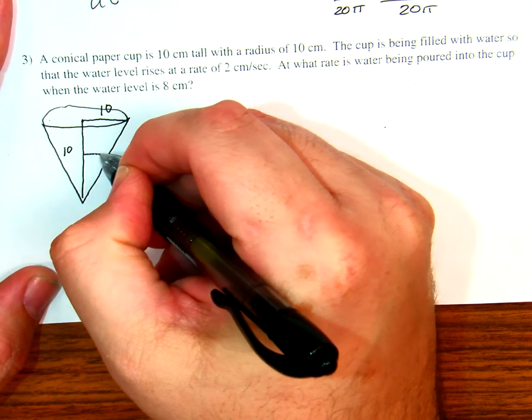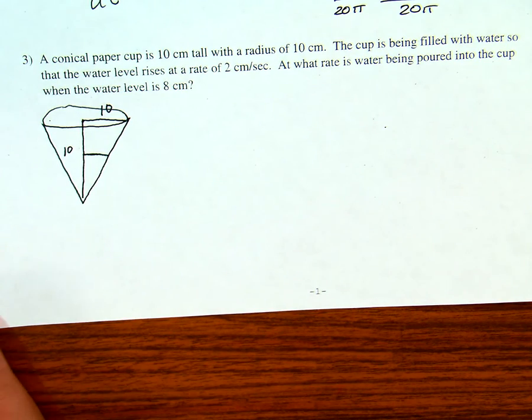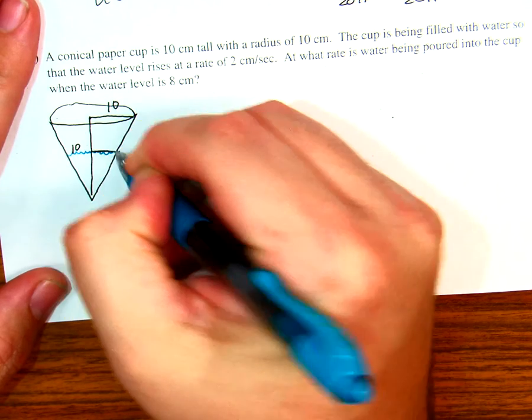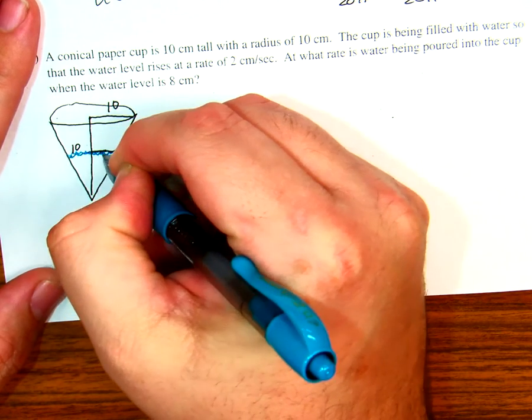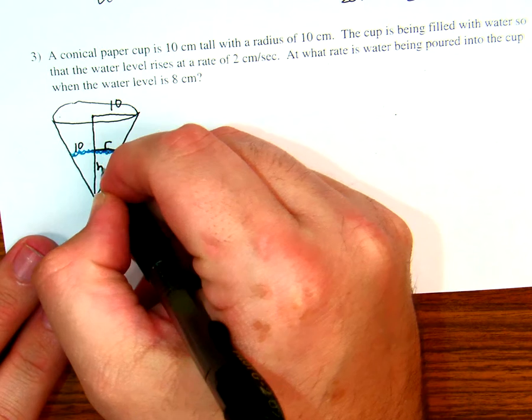But water is flowing in. I get to draw pictures. There's your radius, and there's the height at that point.